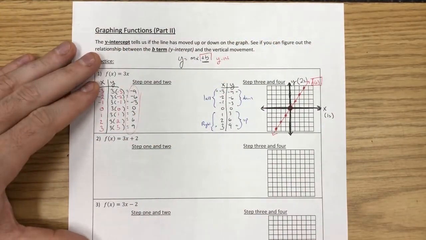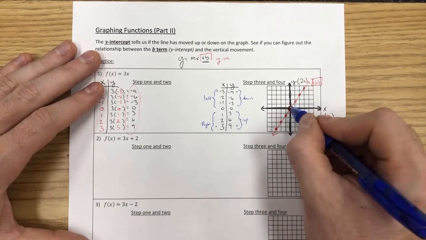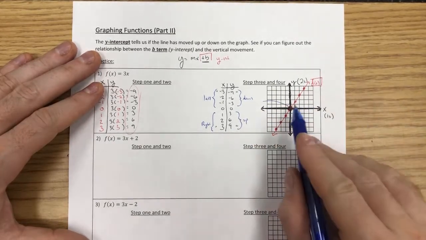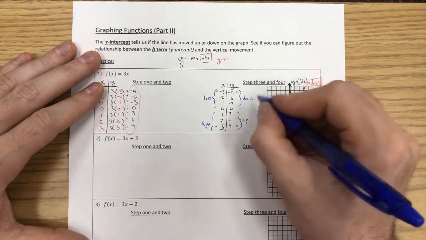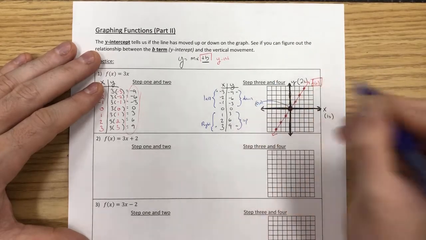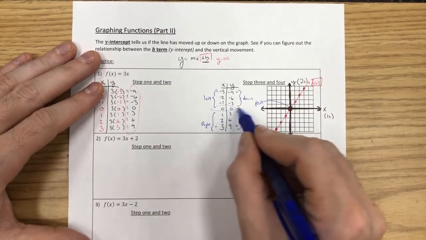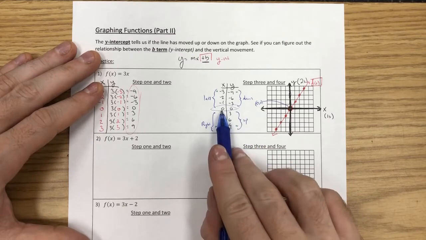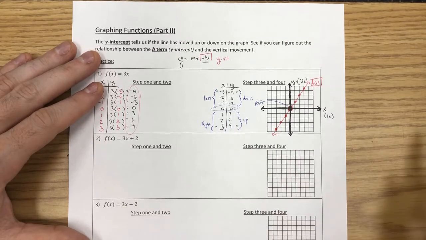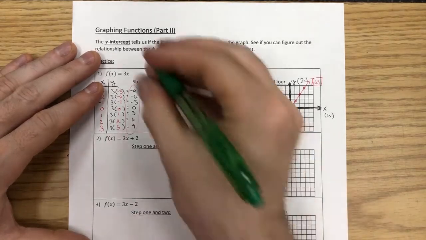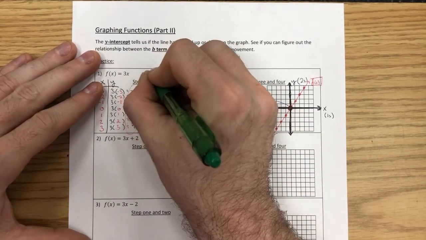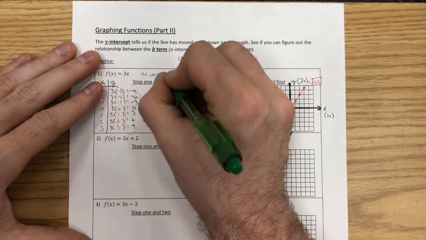The next thing that we're going to do is label each point where it crosses an axis. In this case, it's that point in the center, and that point is at 0, 0. We know that's at 0, 0 because 0 on the x nets me 0 on the y. So we have no vertical movement.